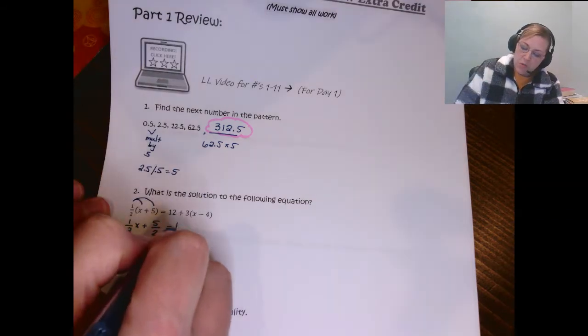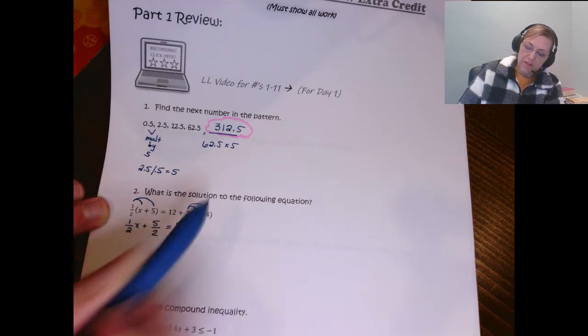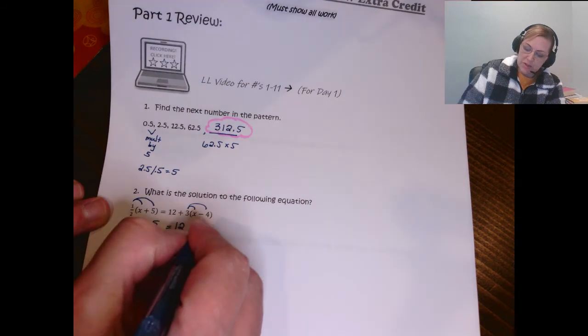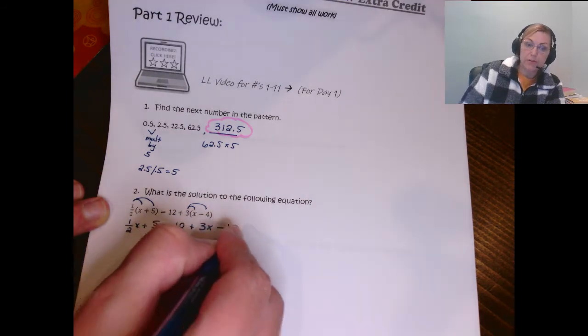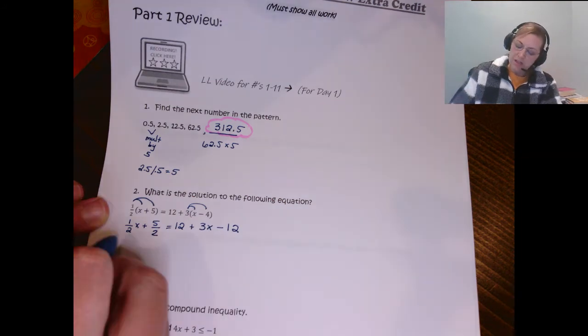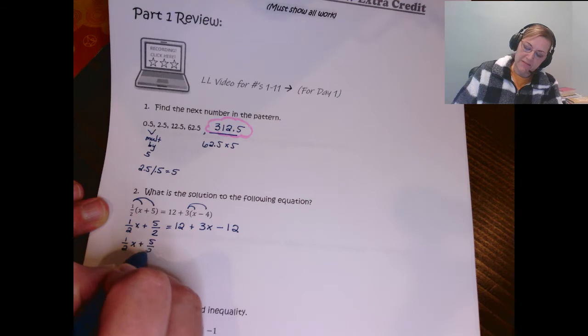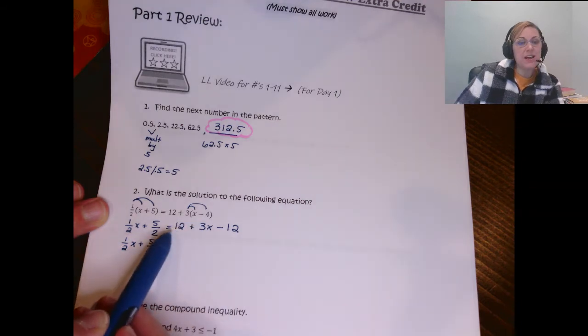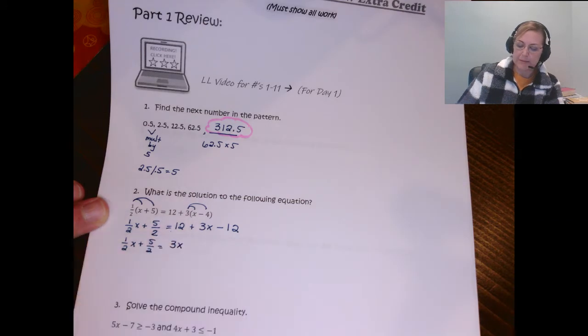Then I've got 12 plus, now I'm going to distribute the 3. So 3 times x is 3x, minus 3 times 4 is 12. Over here, that leaves me with 1/2 x plus 5 halves equals. Now look over here, you've got the 12 and minus 12. Those are going to go away, giving me 3x.